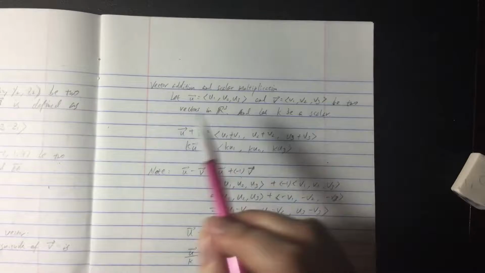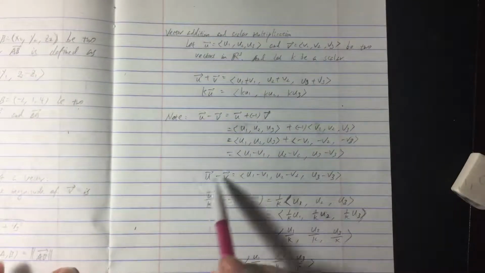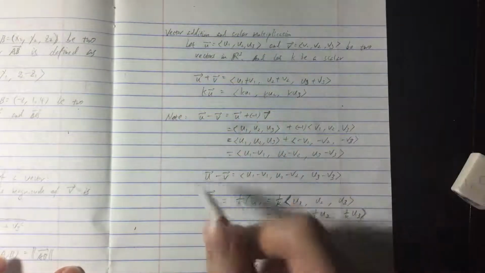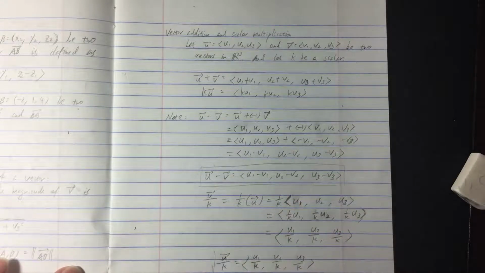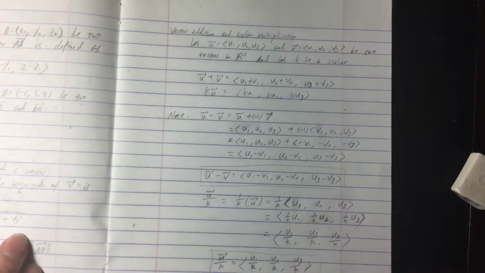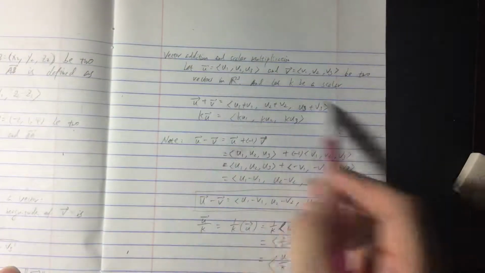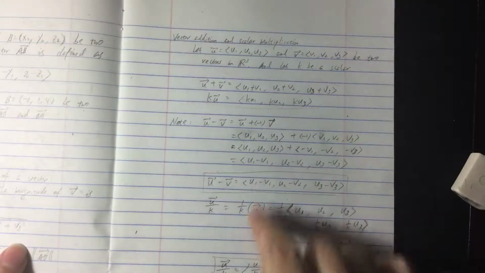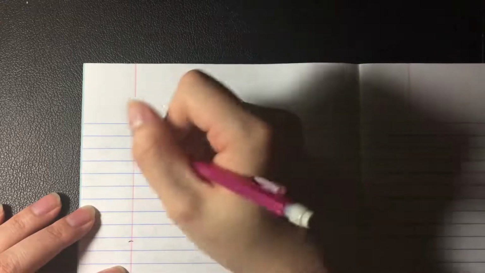So we have two operations, vector addition and scalar multiplication. We can define subtraction using vector addition and scalar multiplication. We got this formula, and we can define division using scalar multiplication. We got this. So keep this formula in mind. Those are operations derived using these two standard operations. Next, let's do some simple calculations.